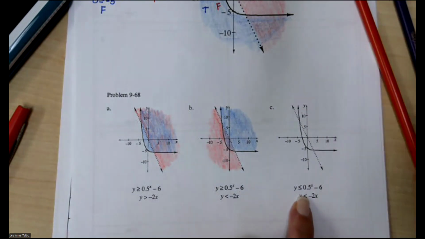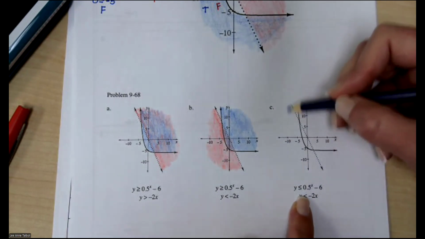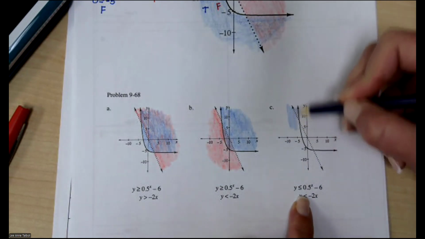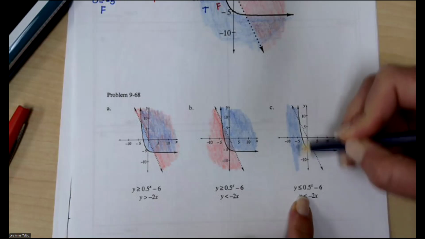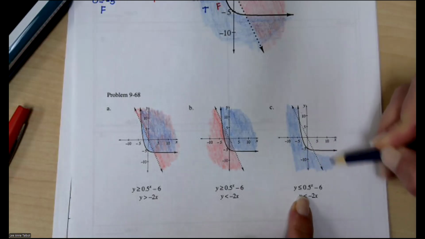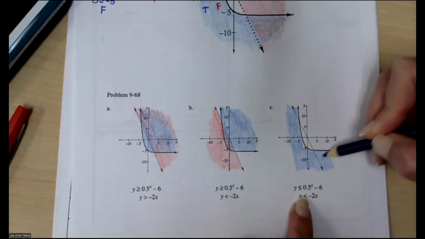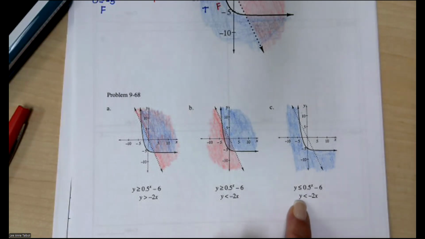The curve is the same way as the original problem up here, reversed from the other two. And what about the line?